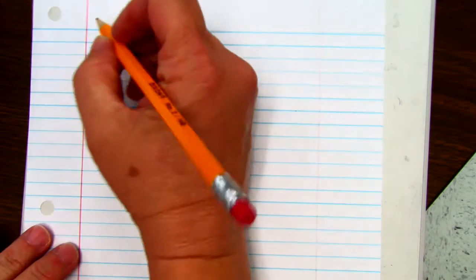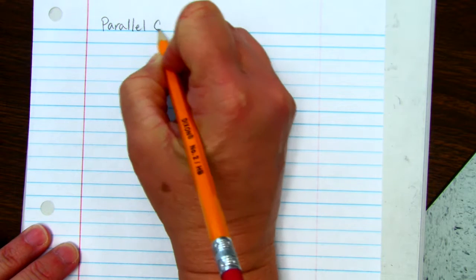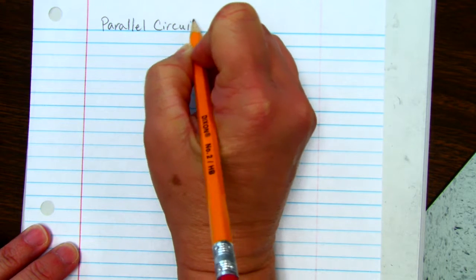Hello, this is Mrs. Smith, and today we are going to work on an example for parallel circuits.